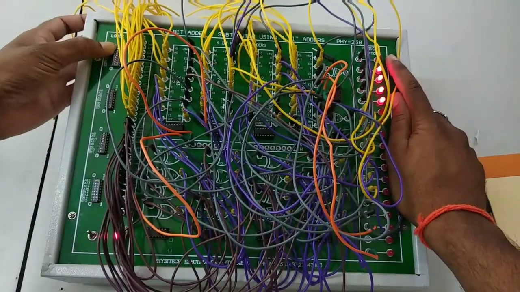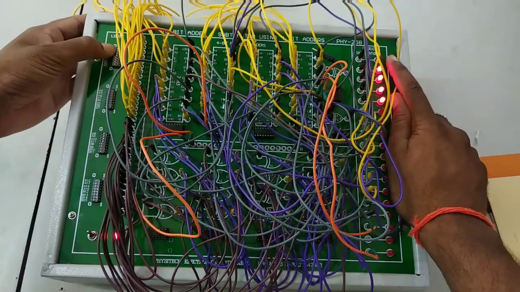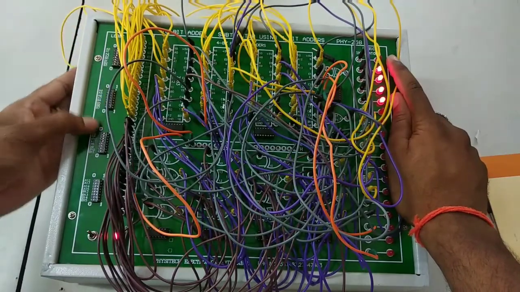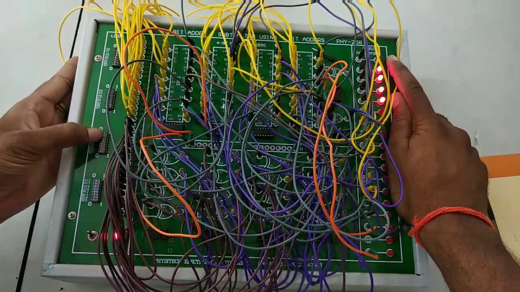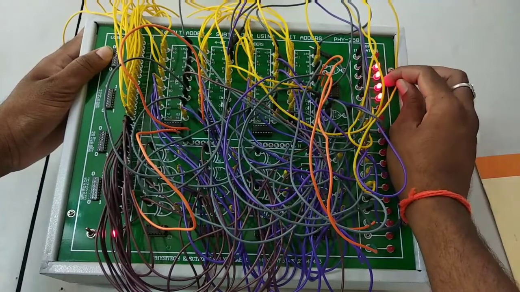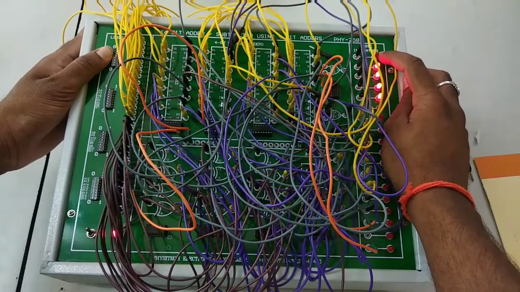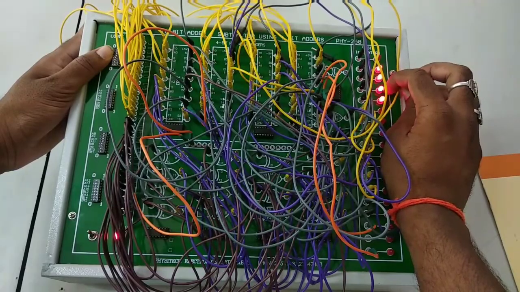This is MSB bit, this is LSB bit. A data is first 4 ones and B data first 4 ones. Adding 0, 1, 1, 0, carry 1, 1, carry 1, 1, carry 1.